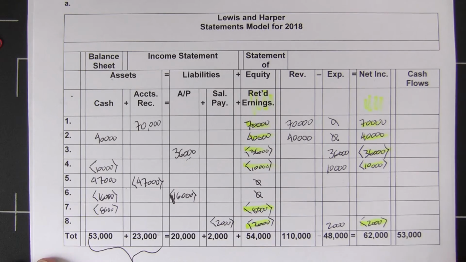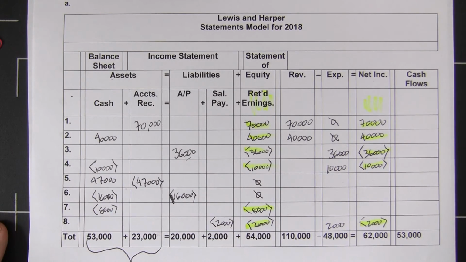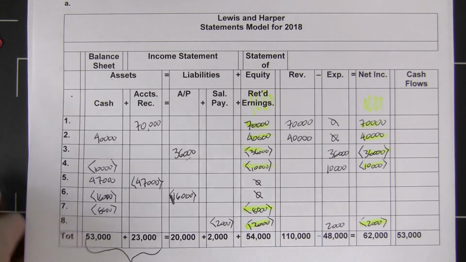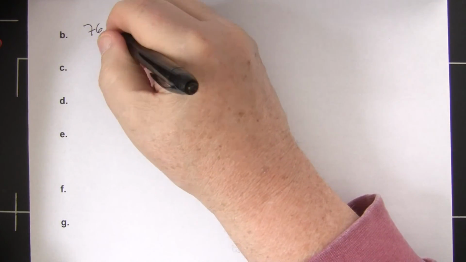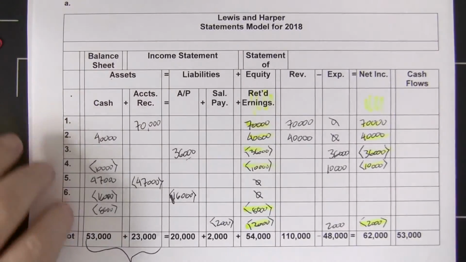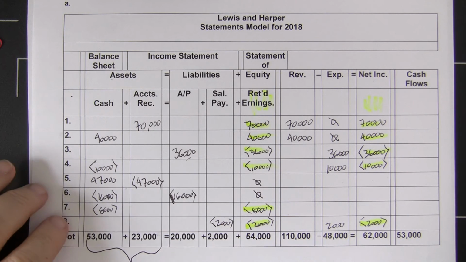So, now let's answer the questions. First question they ask us is, what are the total assets? 53 and 23, 76,000. What's the next question they ask us?